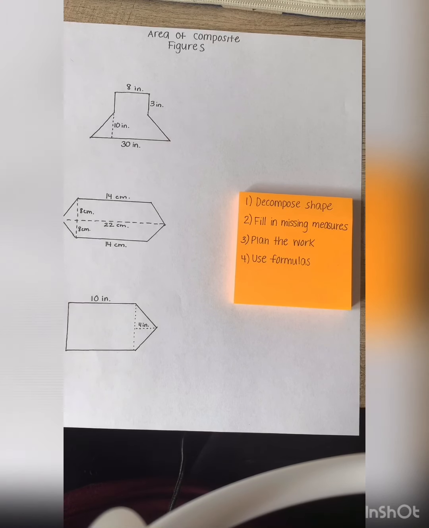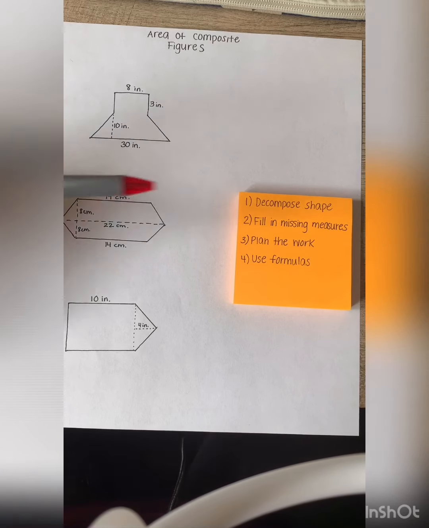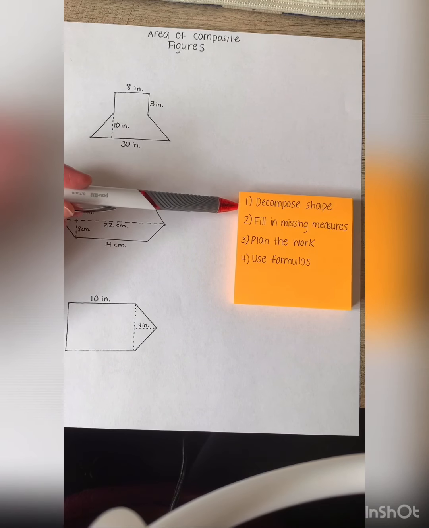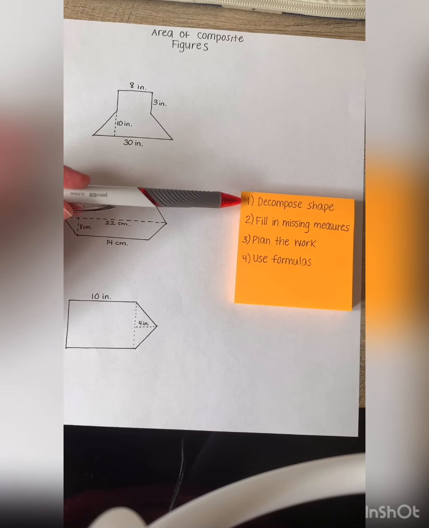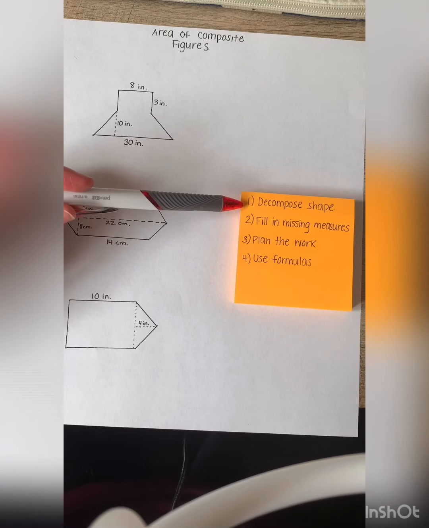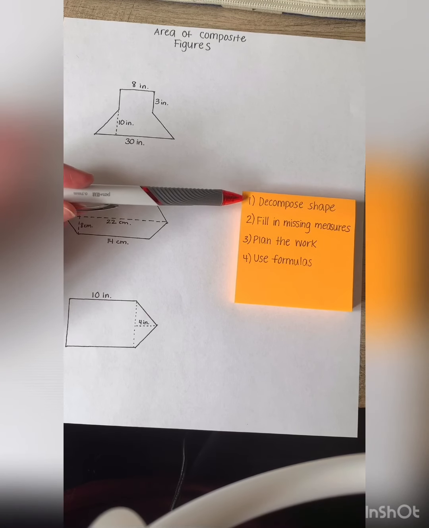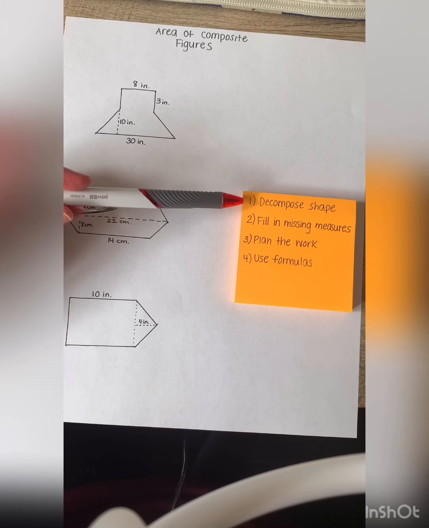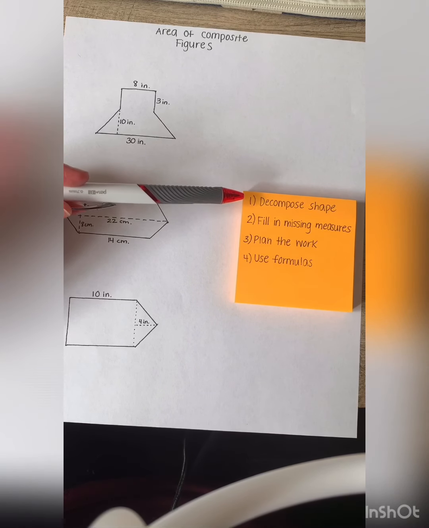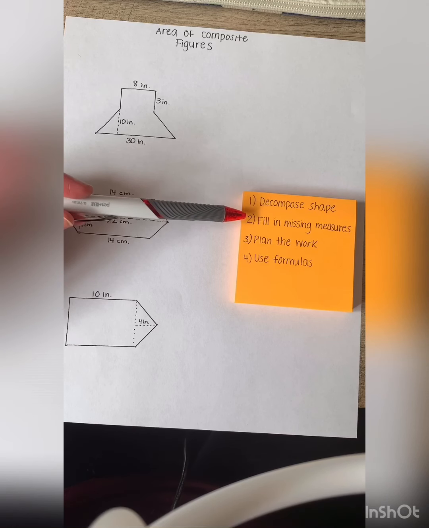When I'm finding the area of composite figures, there's 4 things I need to do. First, I need to decompose the shape into familiar polygons. So I want to change it into a bunch of rectangles, trapezoids, triangles, any shapes that I'm familiar with and have an actual area formula for. Then, once I've done that, I want to fill in any of the missing measurements.